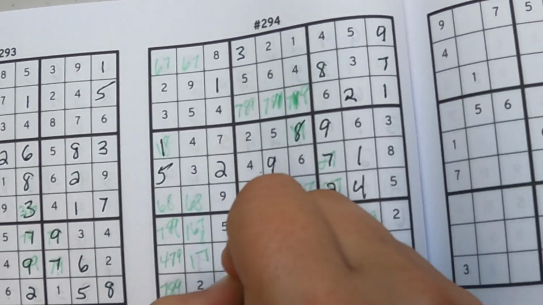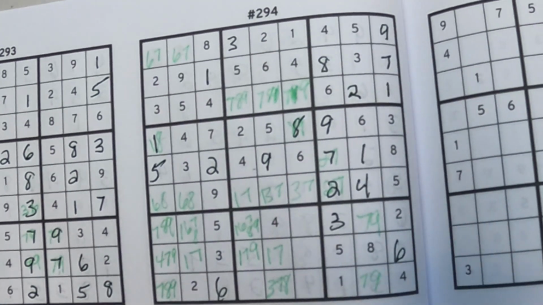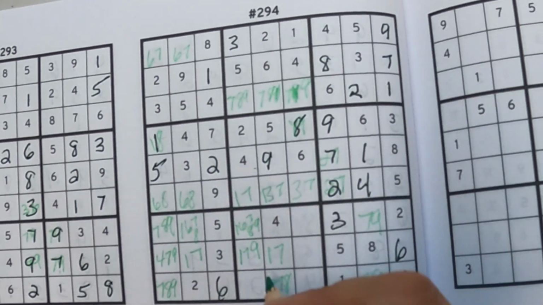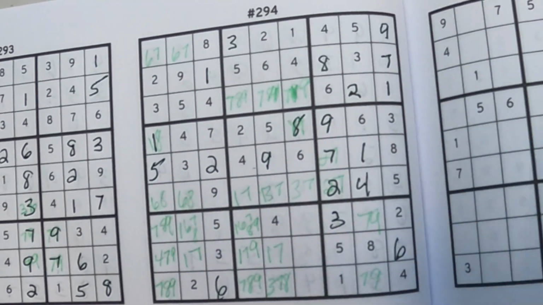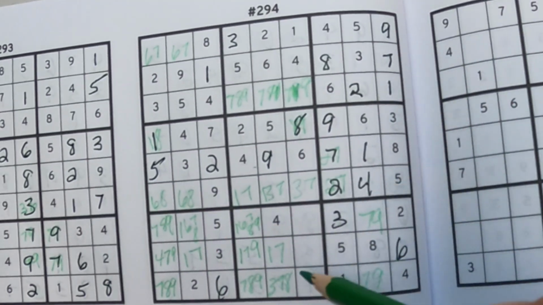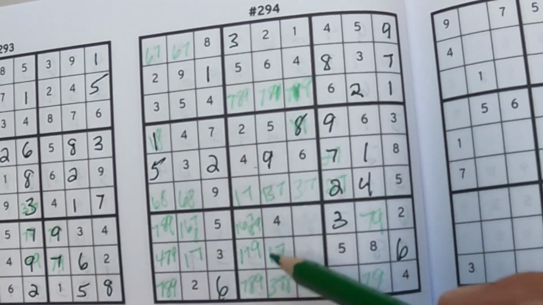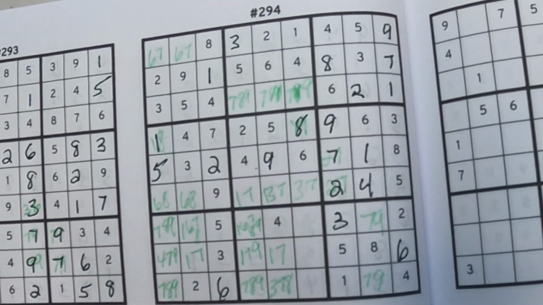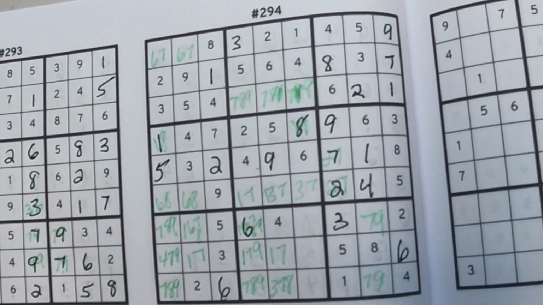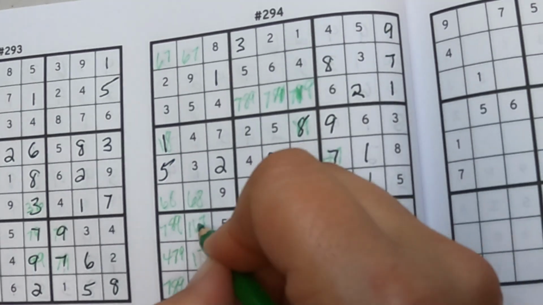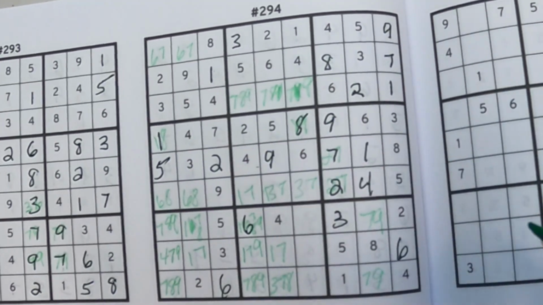So 1, 7, 9. 1 and 6 here. So 7, 8, 9. So if I look at this column, the only place the 6 can be is here. So then we can get rid of this 6.